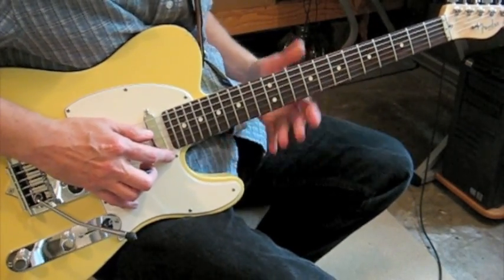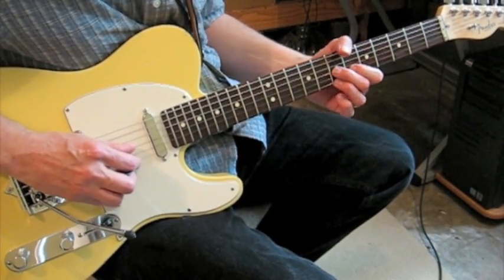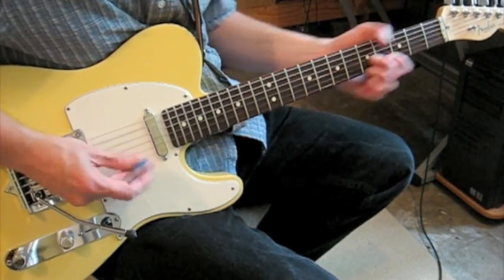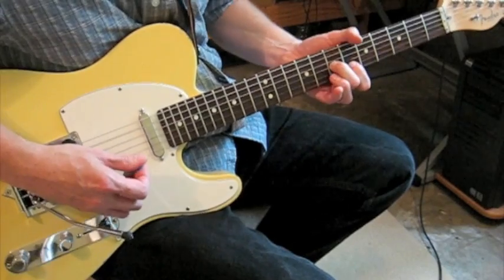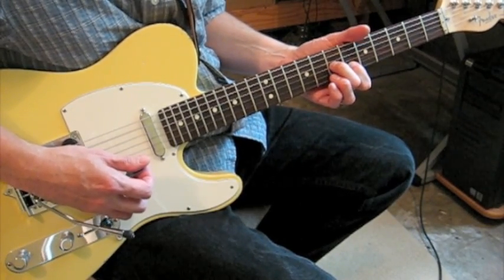So what he's doing is actually playing a little country blues sort of lick, hitting two notes out of that G7, which has all this tremendous tension to it, right?